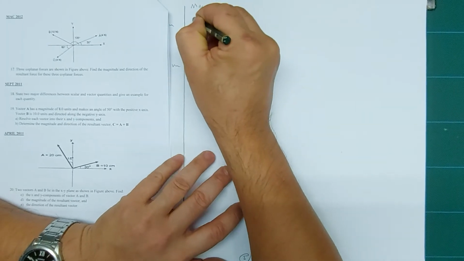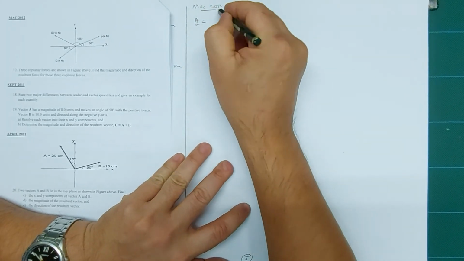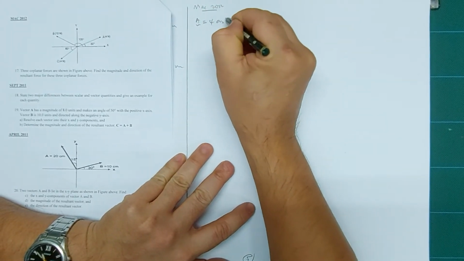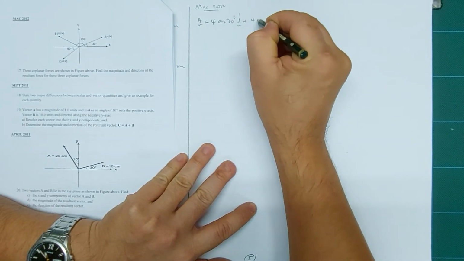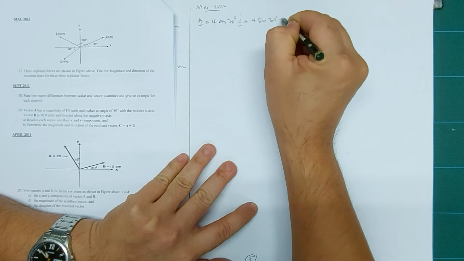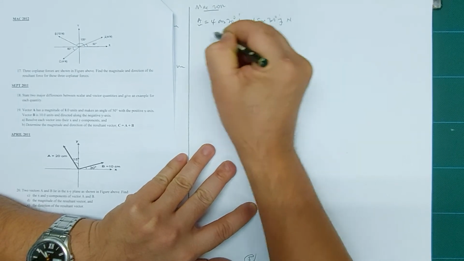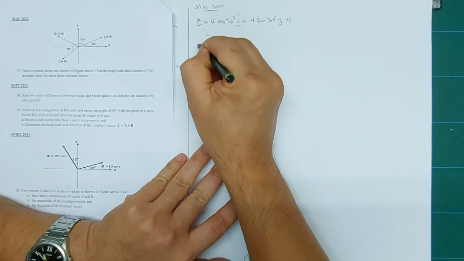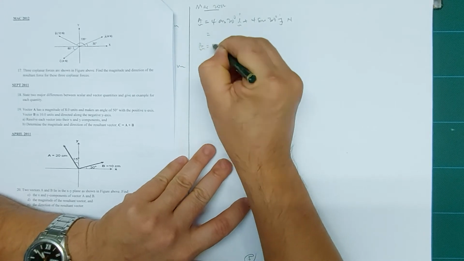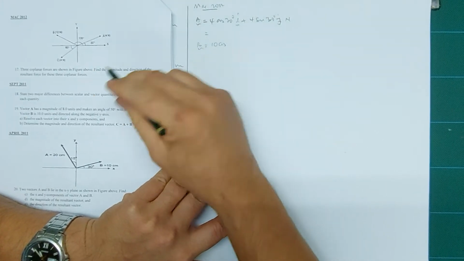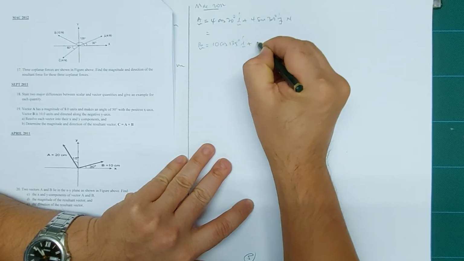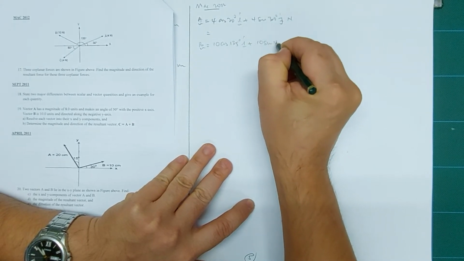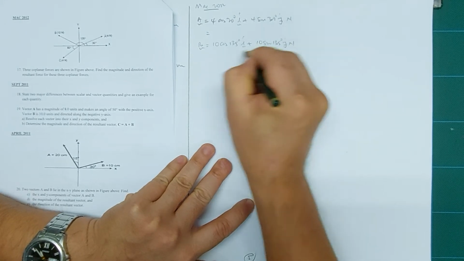Okay, we start with A first. A is 4 Newton cosine 30, that will be I, plus 4 sine 30 in J. They are in Newton. Okay, we'll come back to calculate later. B is 10 Newton cosine, angle already given, 135 degree I, plus 10 sine 135 degree J Newton.